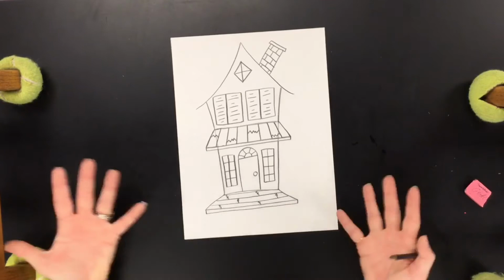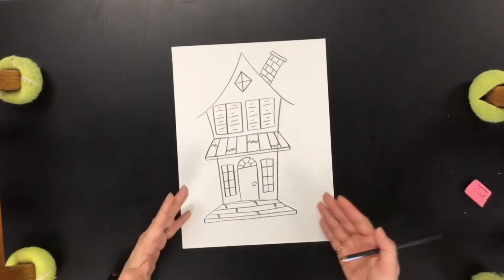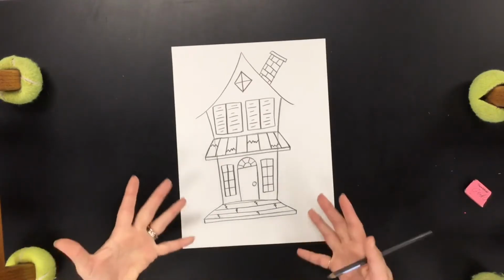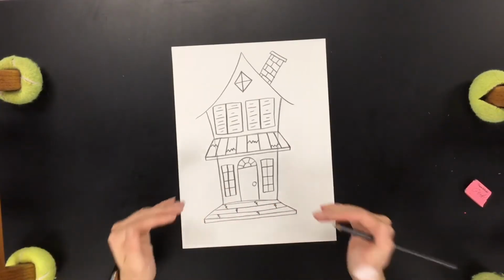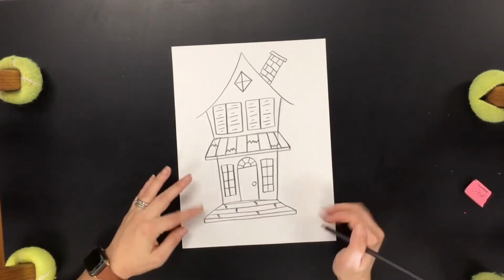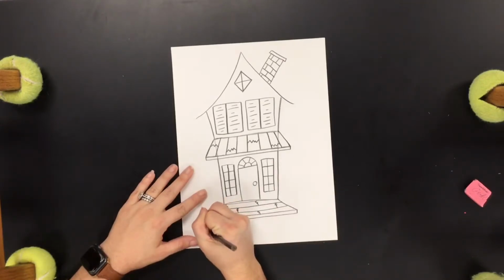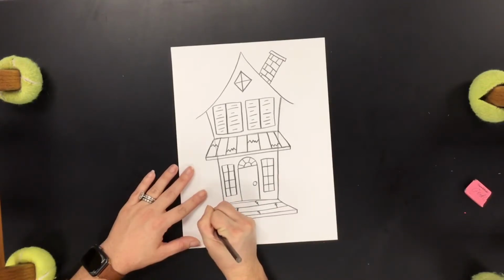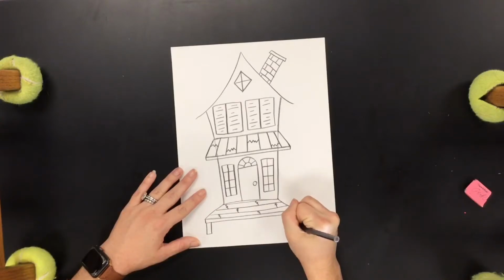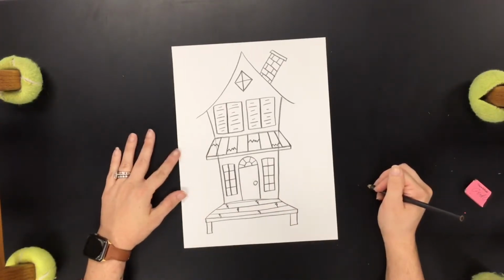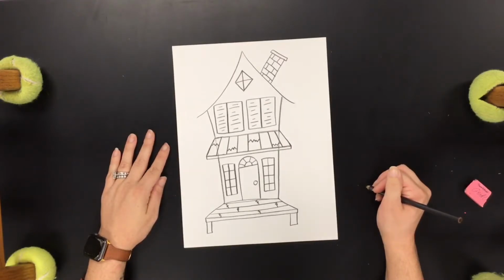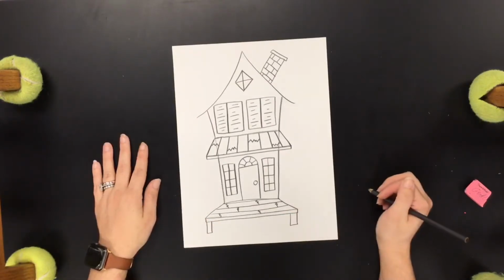Awesome. Now right now, our house is kind of just floating in midair. There's no way to get up to it. There's no ground. So we need to add a little bit of stability to our house. First thing is we're gonna add 2 rectangles on each side of our porch so that it has something to stand up on. Then we're gonna add some steps.